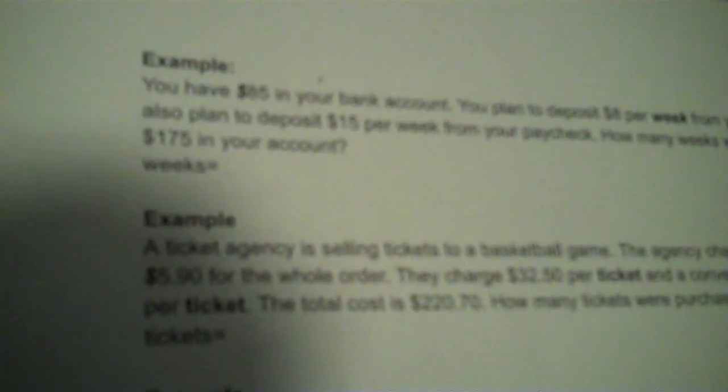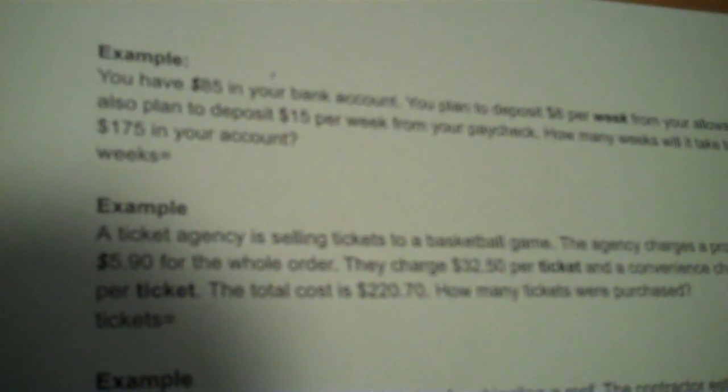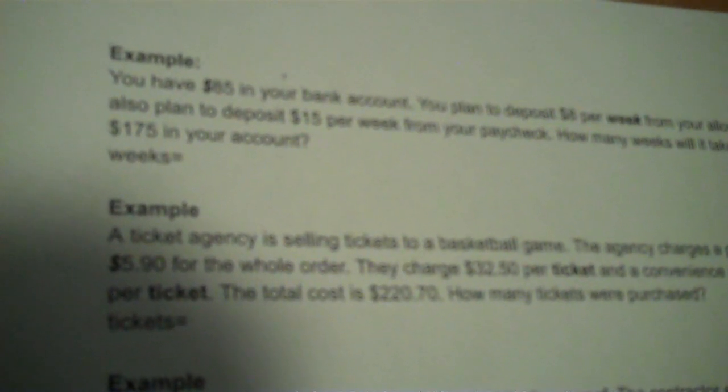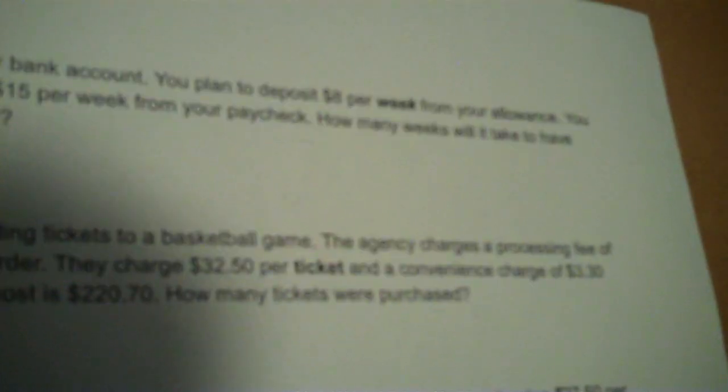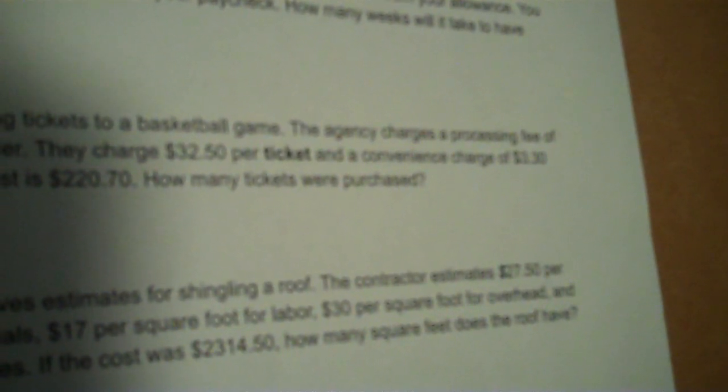Okay, second one. A ticket agency is selling tickets to a basketball game. The agency charges a processing fee of $5.90 for the whole order. They charge $32.50 per ticket and a convenience charge of $3.30 per ticket. The total cost is $220.70. How many tickets were purchased? Finding the tickets.